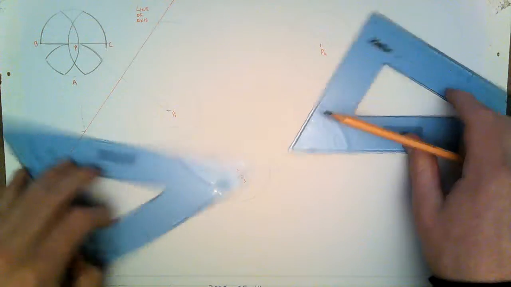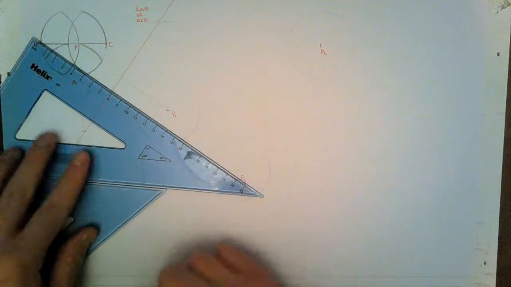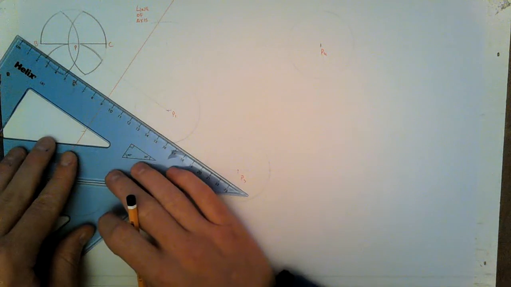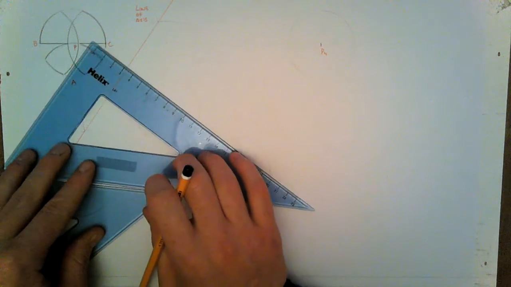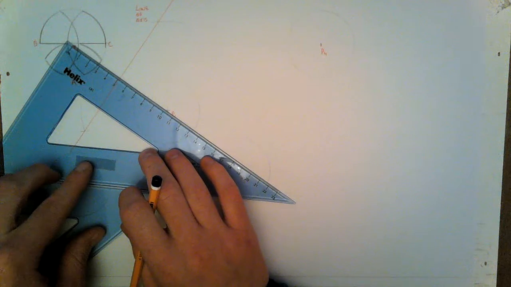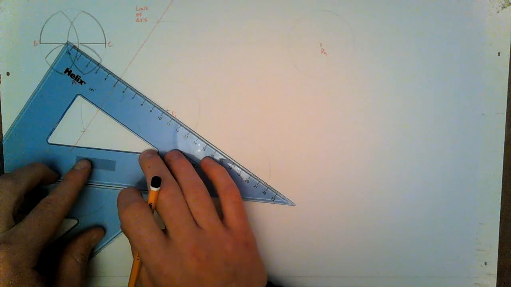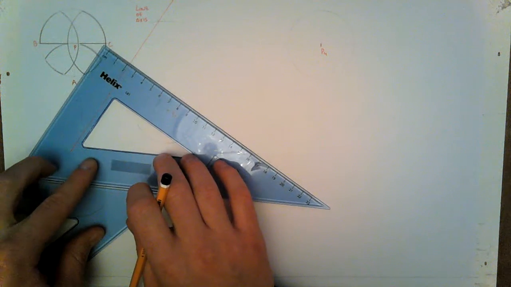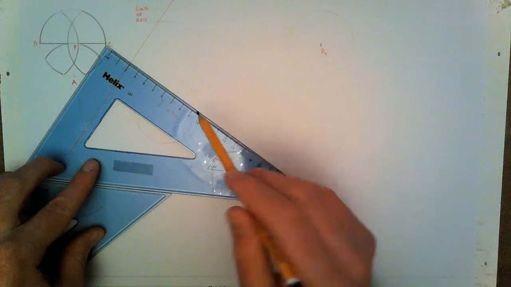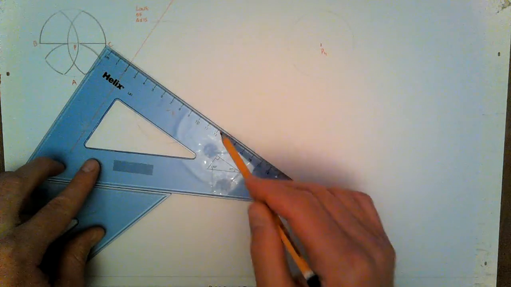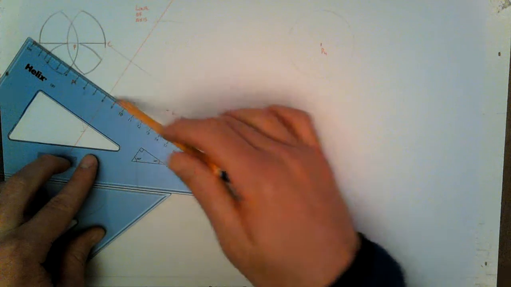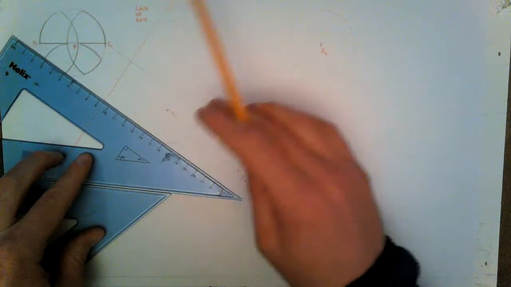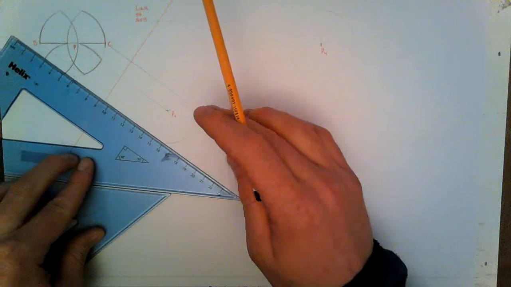Line of axis. Now we'll bring out our points perpendicular to that line. So we get an angle there. Okay, so I can bring C. I can bring B. Okay. And I can bring A.